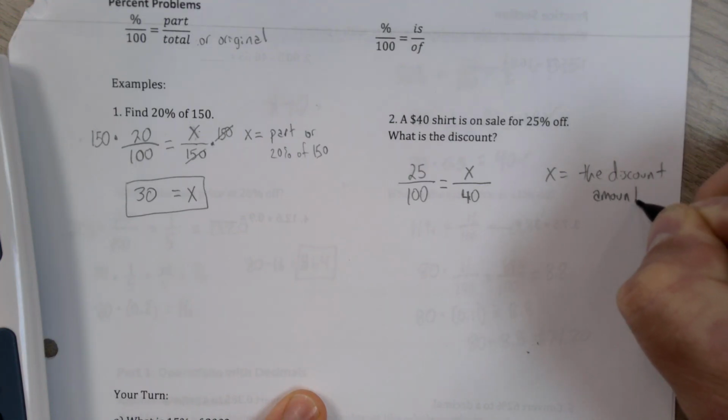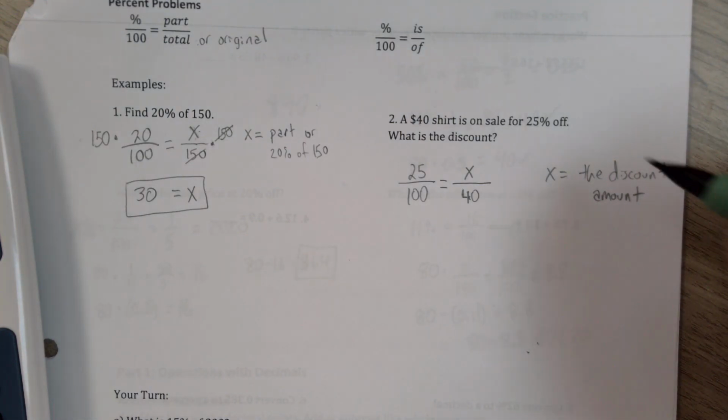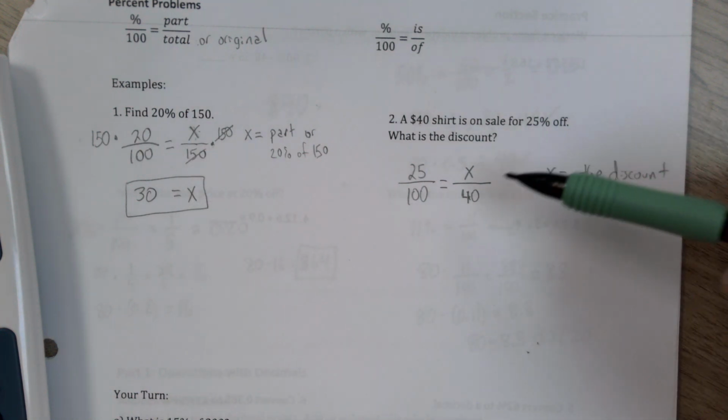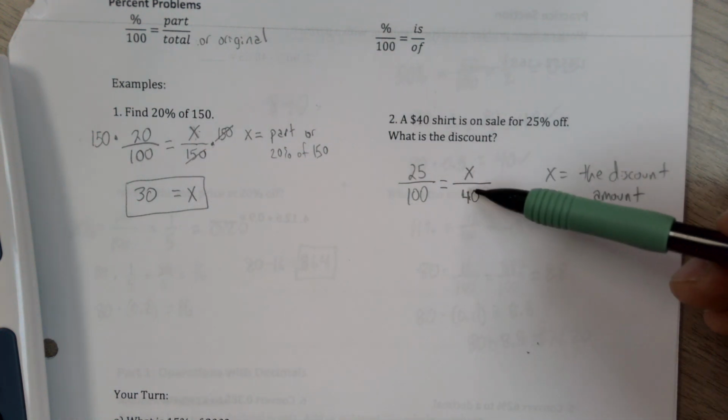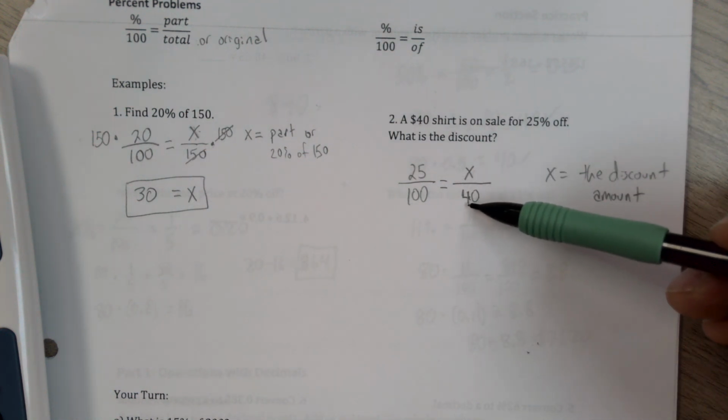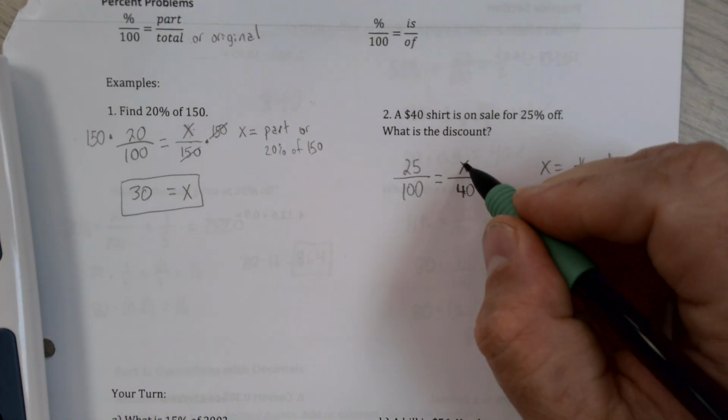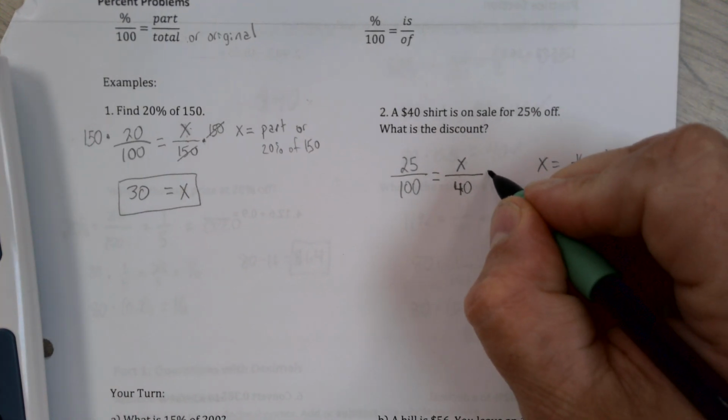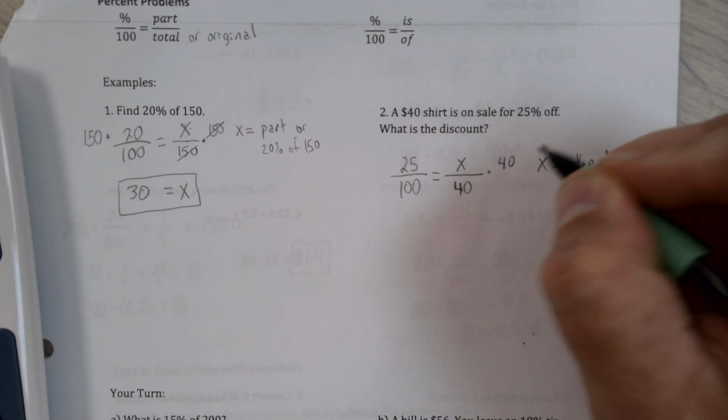It's the discount amount, or how much money we're going to save. And just like over here, I want to get X by itself, which means I need this 40 to go away. And since it's X divided by 40, we're going to multiply by 40 to both sides.